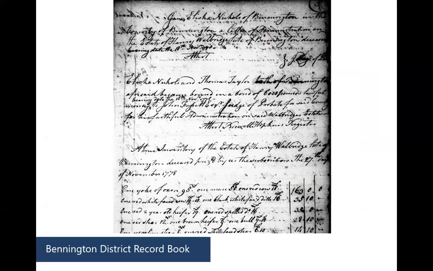Here is an example from the Bennington, Vermont Probate Record Book. It tells us that letters of administration for the estate of Henry Wellbridge of Bennington were being given to Elisha Nichols and Thomas Taylor. And towards the bottom of the page is the inventory of Henry Wellbridge's estate.